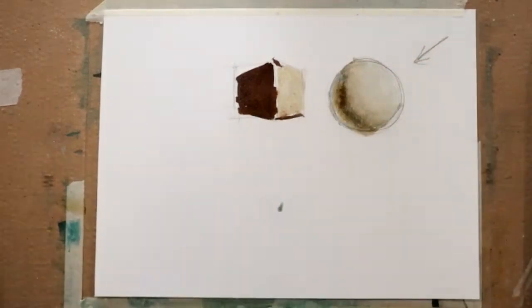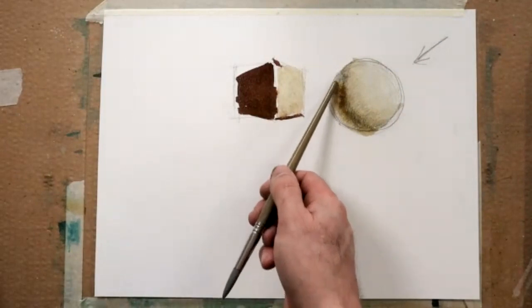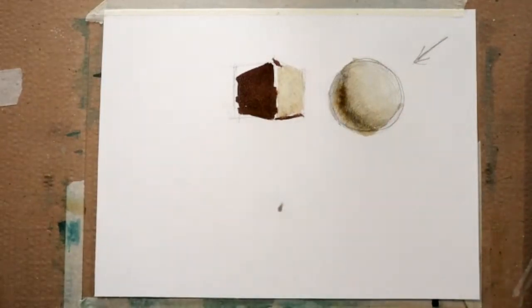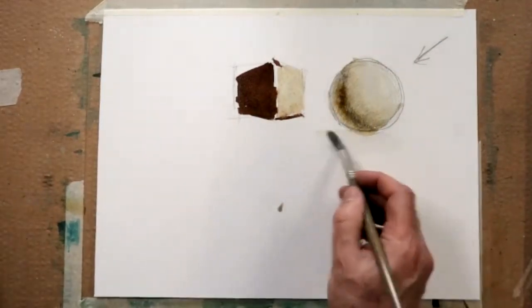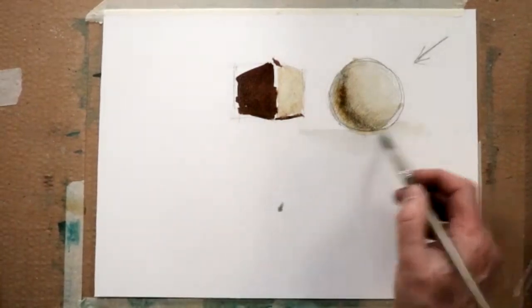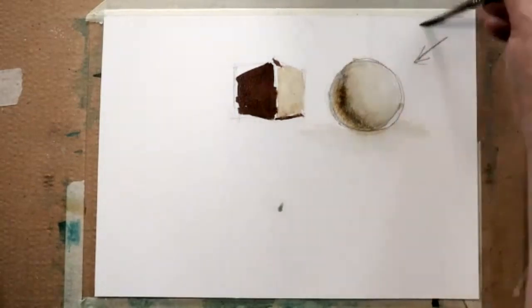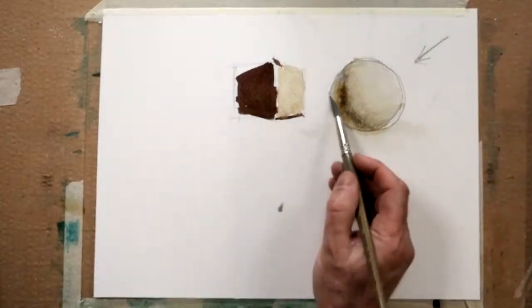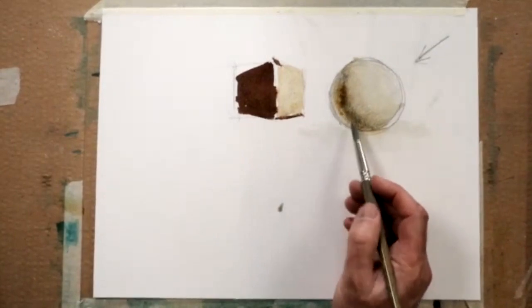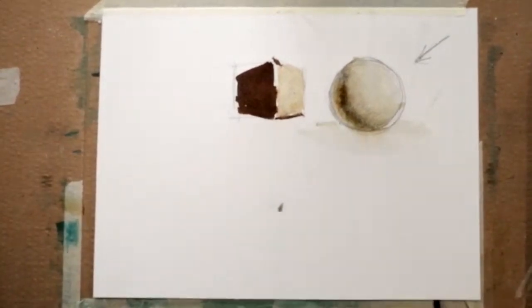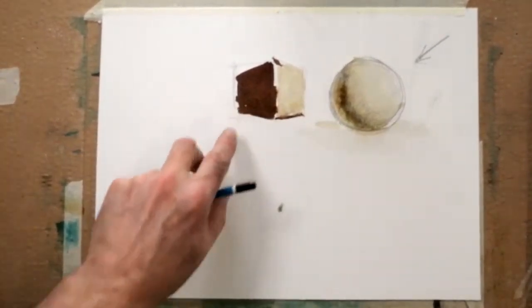Now then, we can add cast shadow to this. Incidentally, the reason why there's light here is because most flat surfaces, as we'd expect to find underneath these shapes, will reflect light, and it'll reflect light from all directions. So that light area there is simply reflected light off the surface that the ball is sitting on.